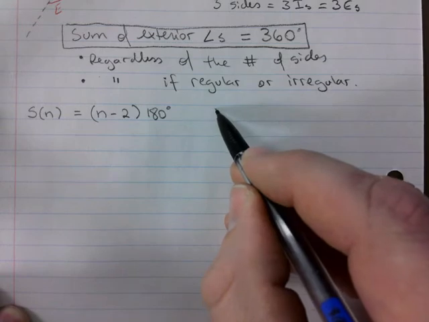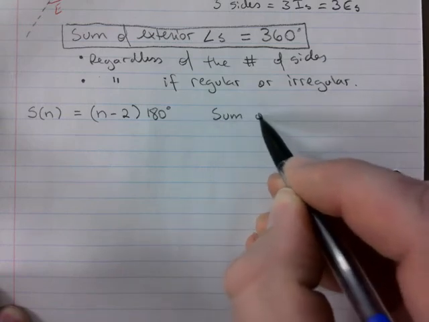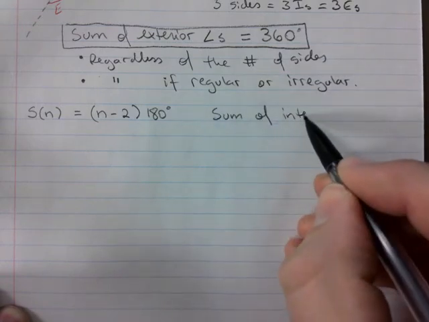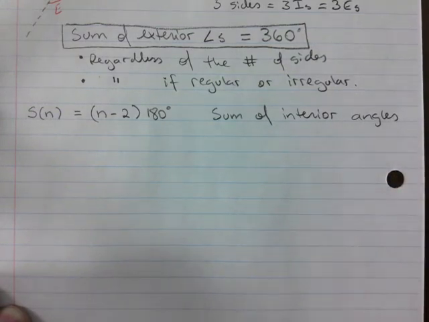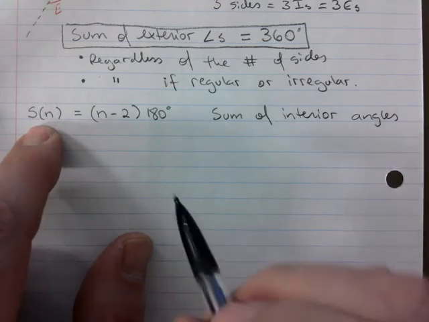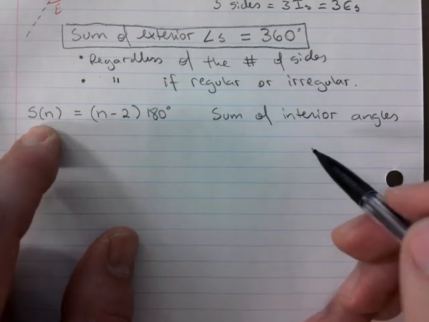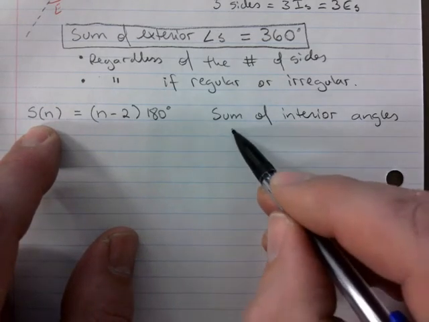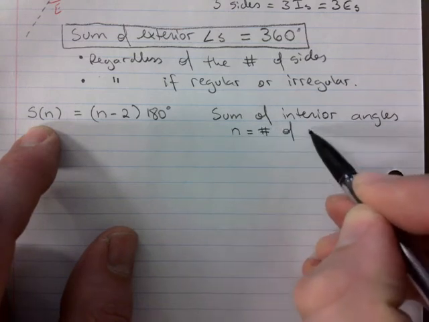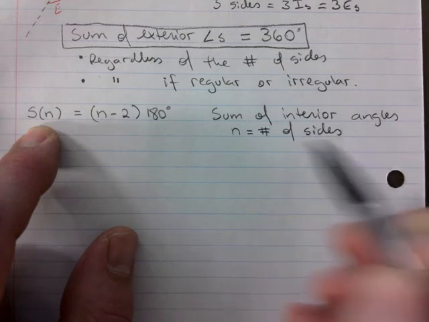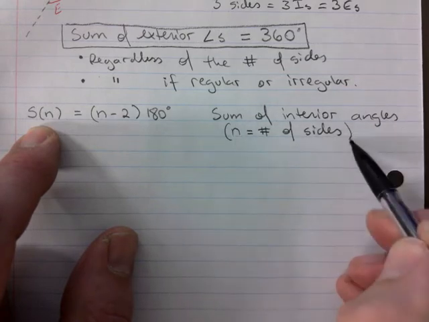This is the sum of interior angles. If you use this formula, where n is the number of sides of that shape, right? That's very important.